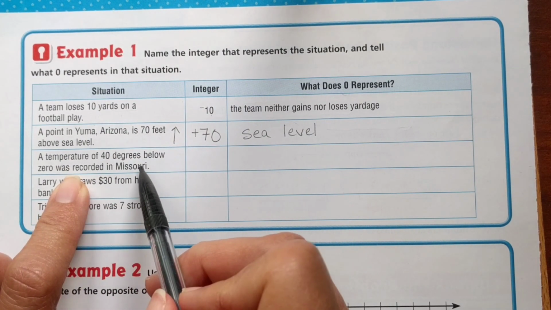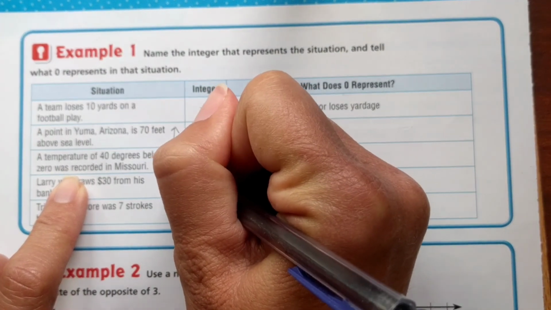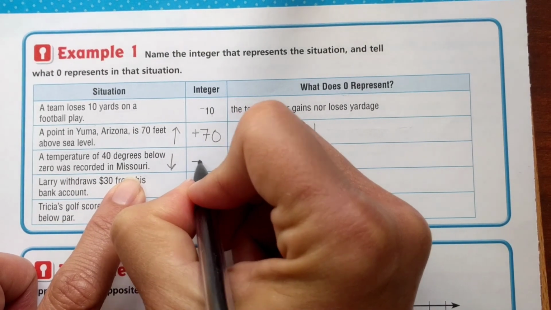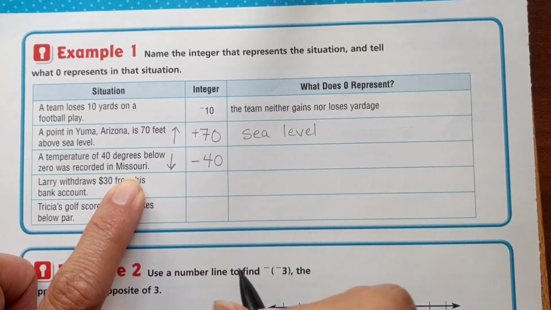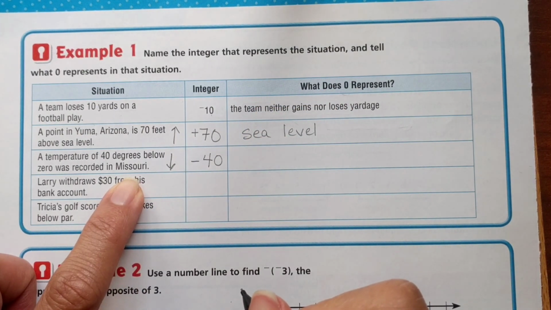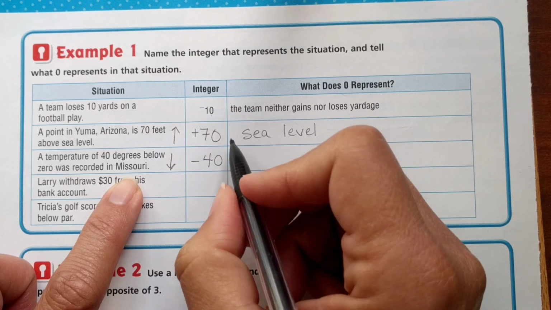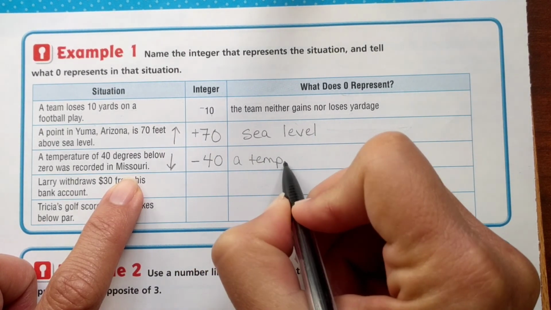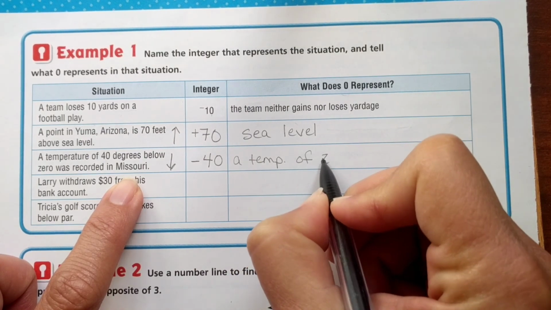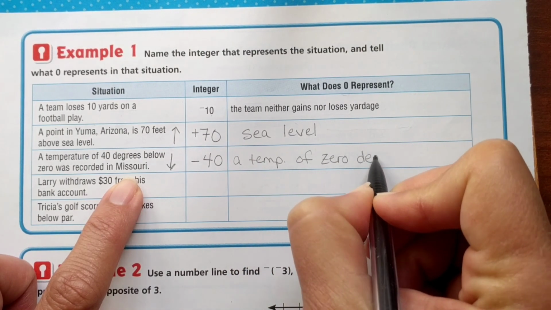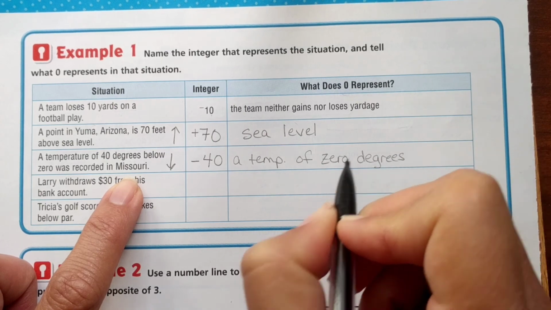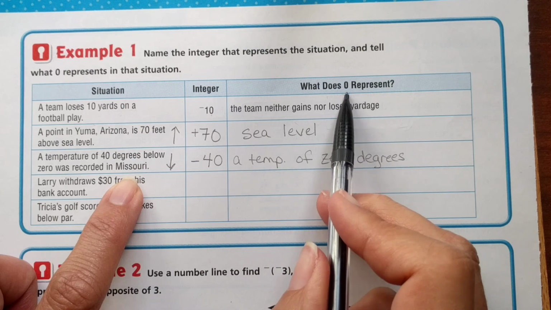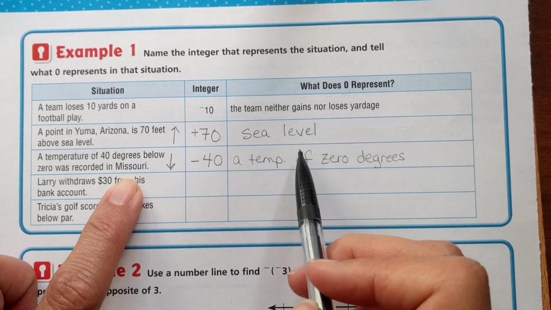All right, a temperature of 40 degrees below 0 was recorded in Missouri. So that's going to be a negative 40 degrees. So 0 is a temperature of 0 degrees. It's not above 0, it's not below 0, it's just 0 degrees. That's what 0 represents in this situation.